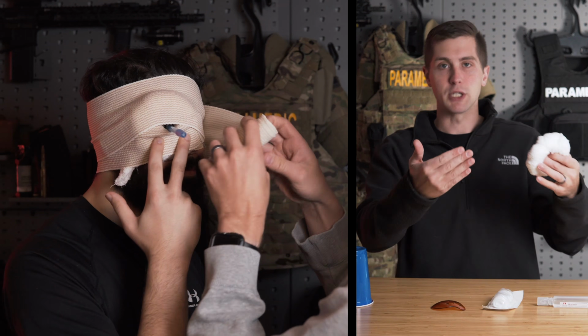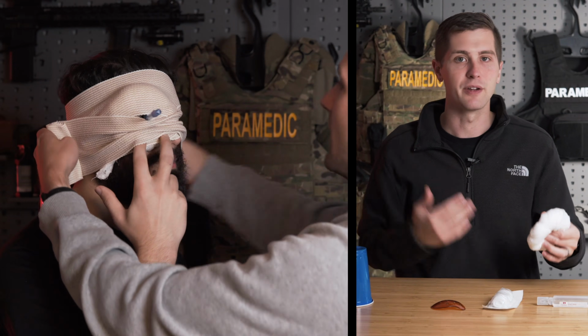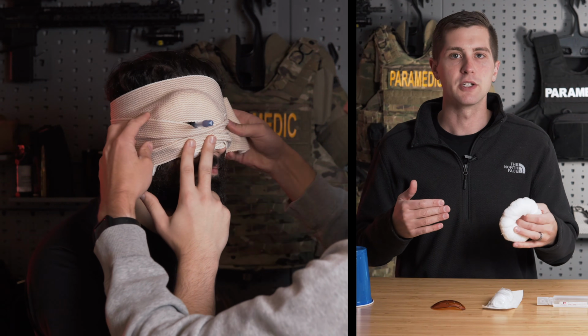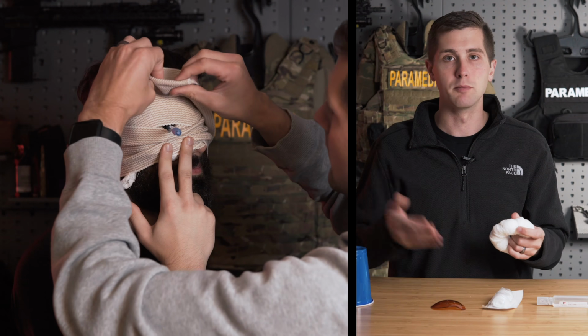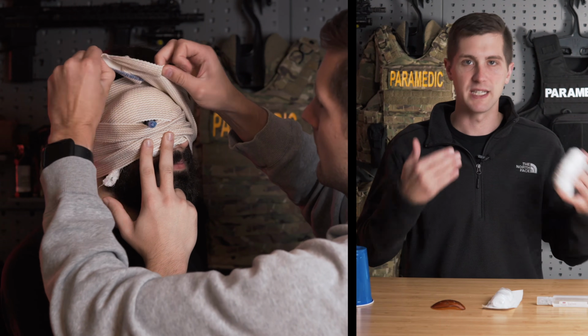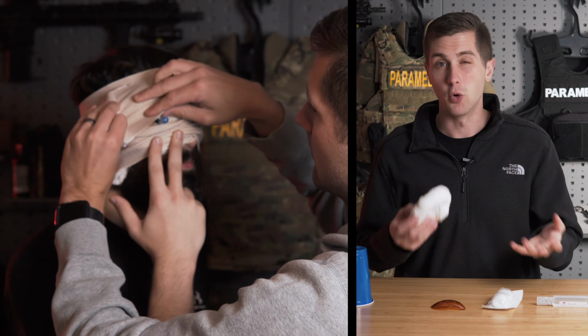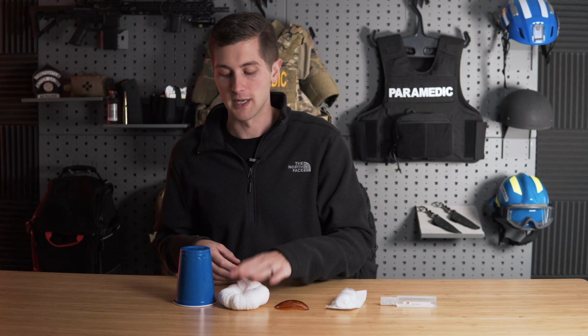It's not putting any pressure down on the object, so it's not impaling it further into the eye, but it is also not letting it move around, and we're keeping some of the contaminants out of that injury site to hopefully reduce the risk of infection down the road.